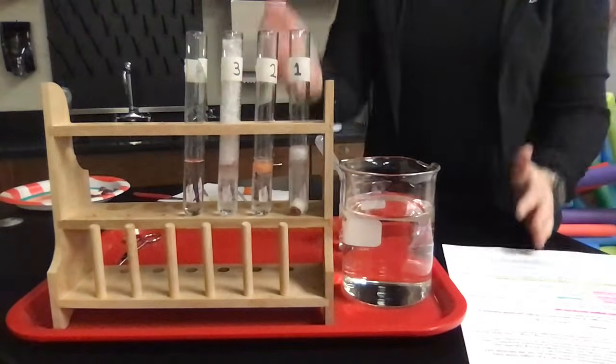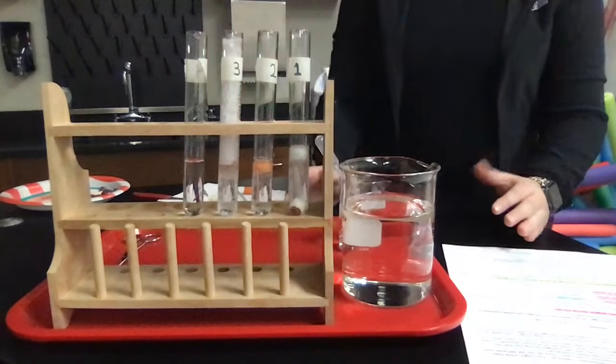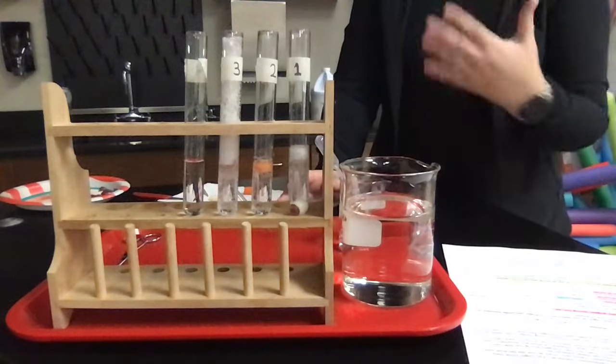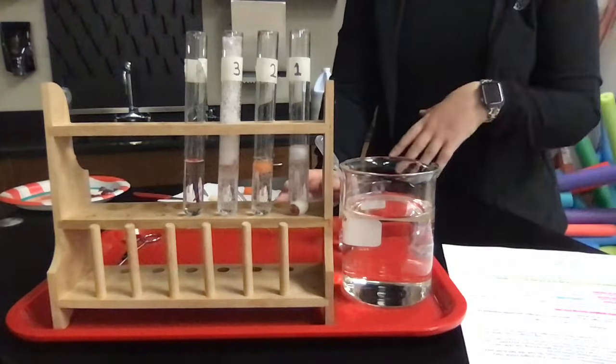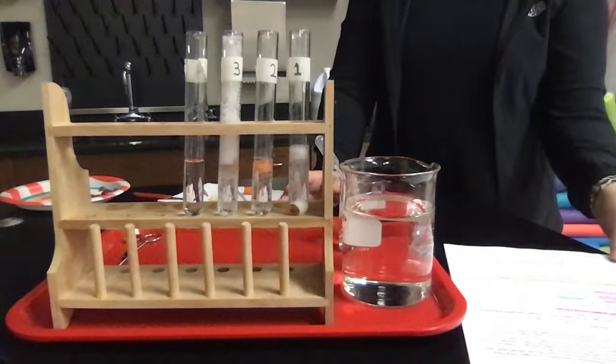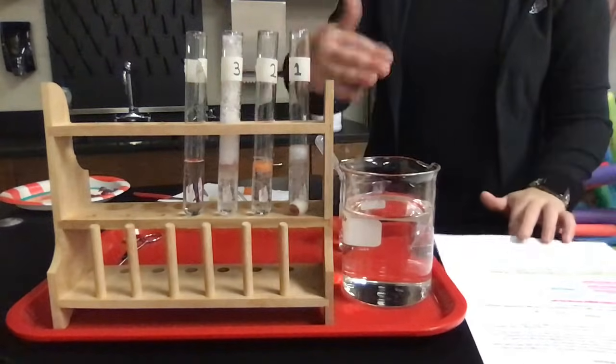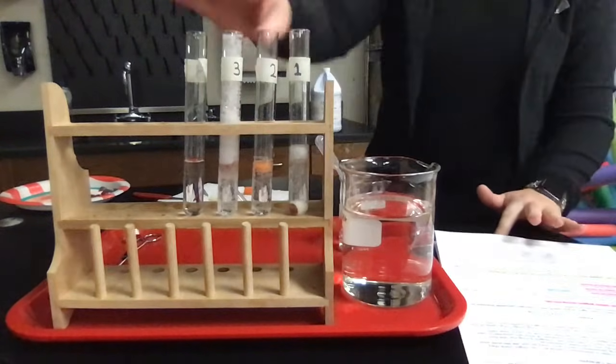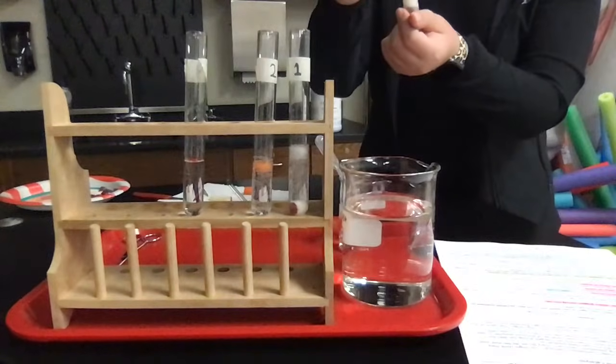When you add one of your substances to the tube, do they bubble? Yes. Why? Because you have catalase that's breaking down that hydrogen peroxide into oxygen and water. The next thing that you were supposed to do for my lab was to rate them, which we just did. You're also supposed to touch the tubes.